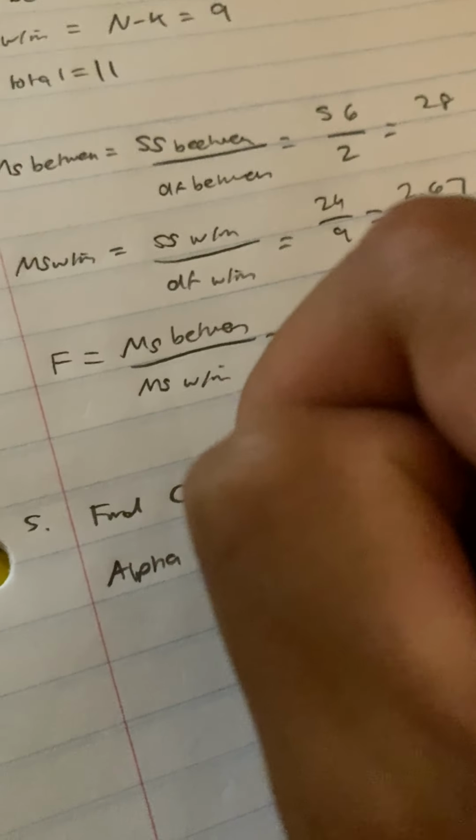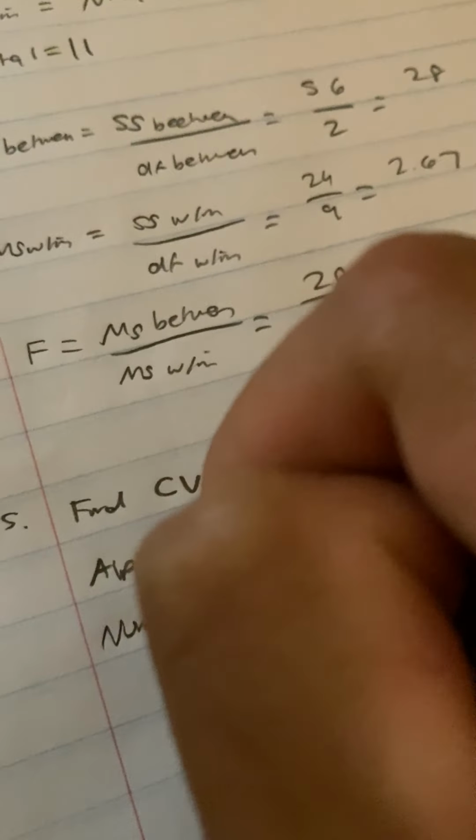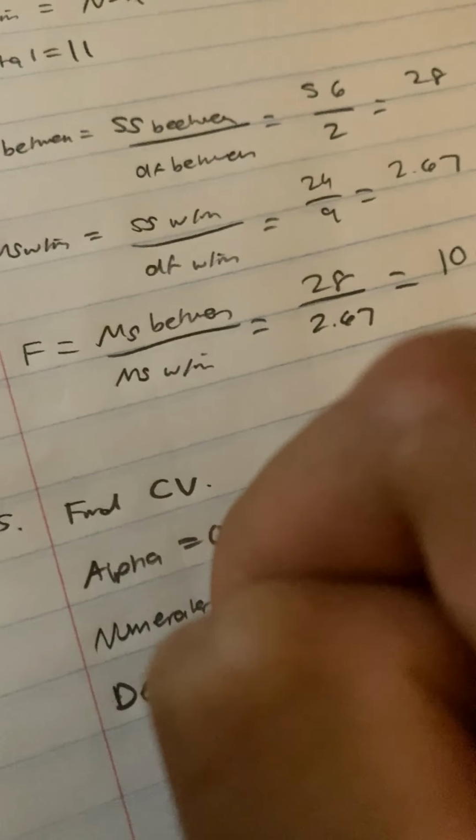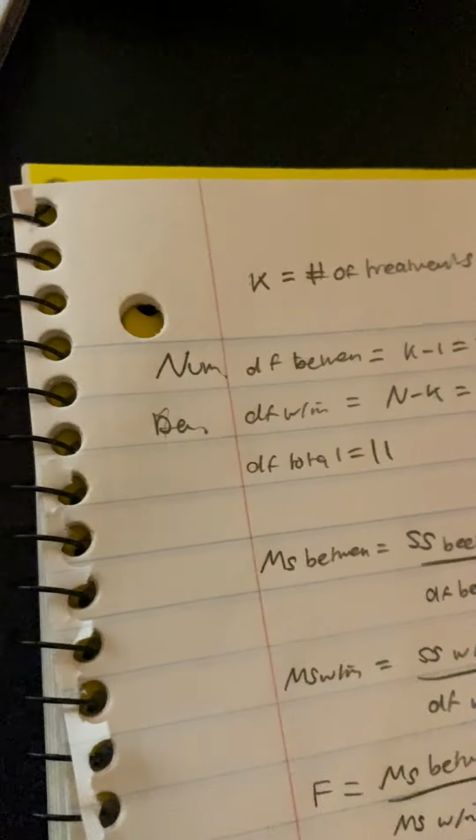There we go. We're going to move on to step number 5, which is finding the critical value. So in order for that, we need the alpha level, which is 0.05, the numerator, which is 2, and the denominator, which is 9. And this is actually, I forgot to write that, but they come from the degrees of freedom.